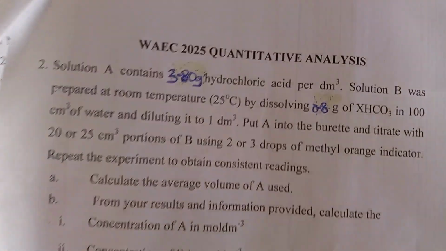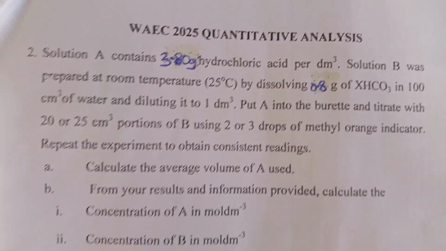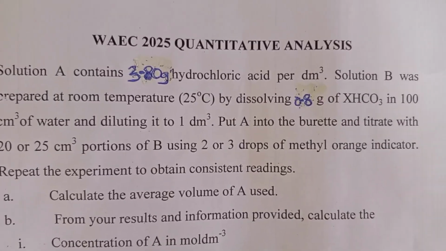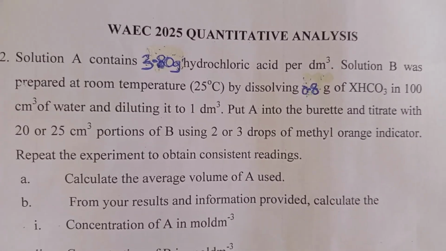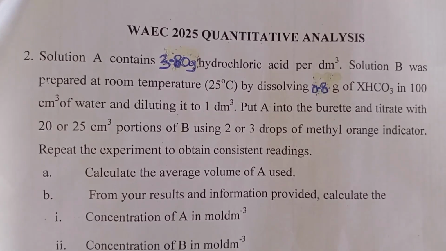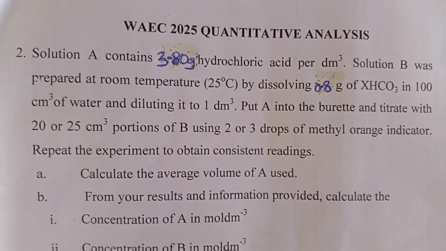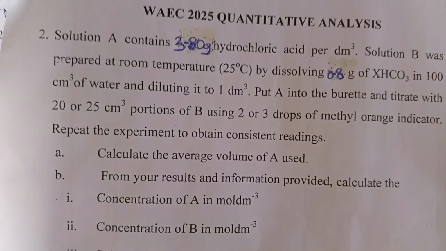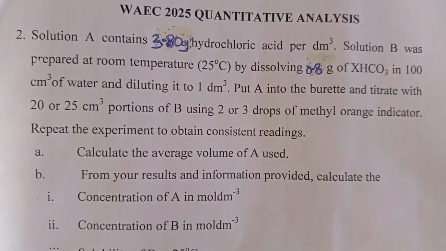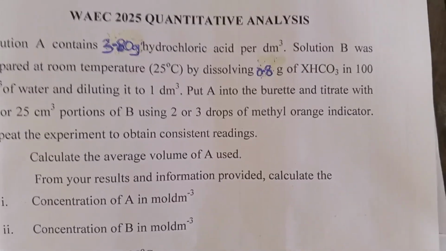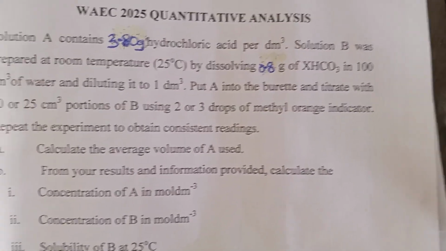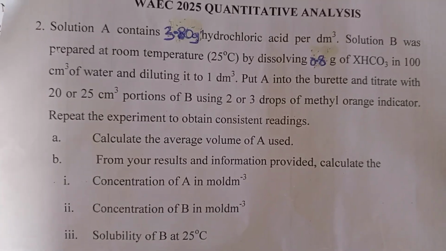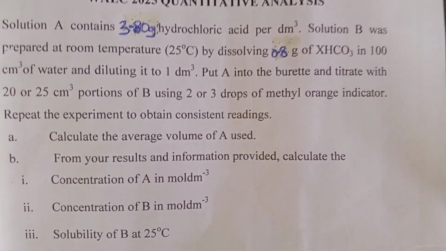So we'll go to another question from the same specimen that says solution A contains 3.80 gram HCl acid per dm cube. Solution B was prepared at room temperature, which is 25 degrees Celsius, by dissolving 0.8 gram of SHCO3 in 100 cm cube water and diluting it to 1 dm cube.